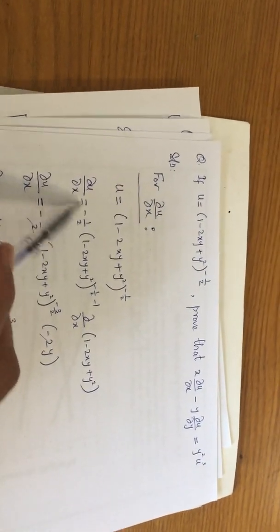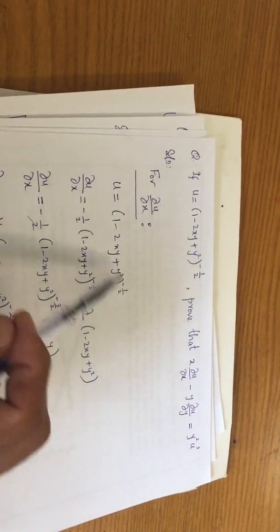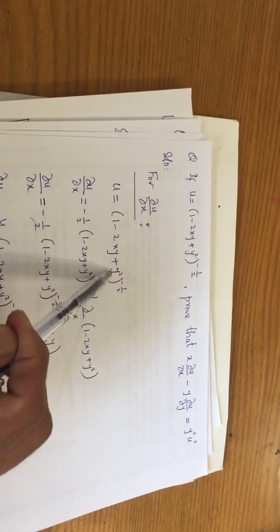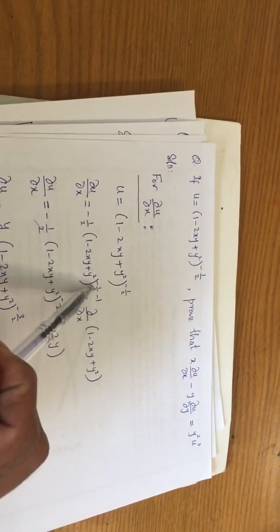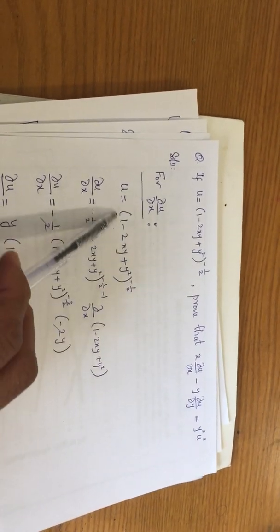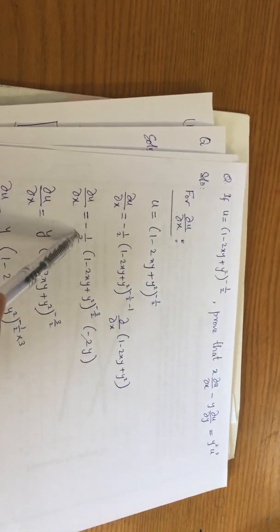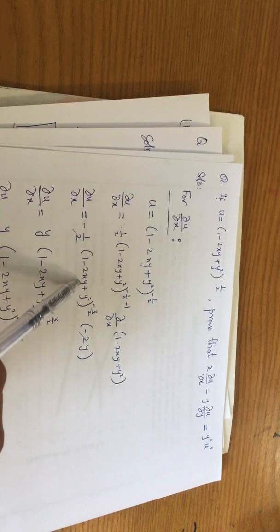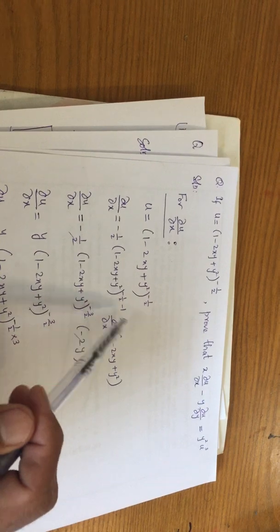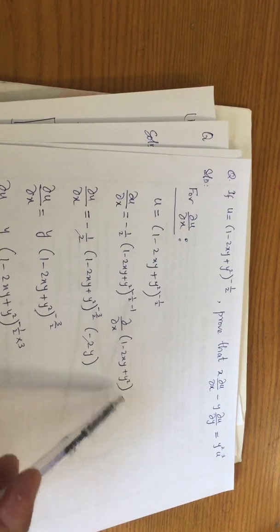This is partial x. Dou u over dou x is equal to minus half, power times base. Base is 1 minus 2xy plus y square, and power minus 1 times derivative of base. Base is 1 minus 2xy plus y square again, and now minus half here, and this one we keep the same, (1 minus 2xy plus y square) power minus half minus 1 is minus 3 over 2, and partial derivative of 1 minus 2xy plus y square.